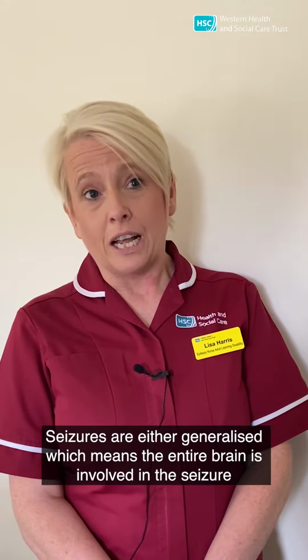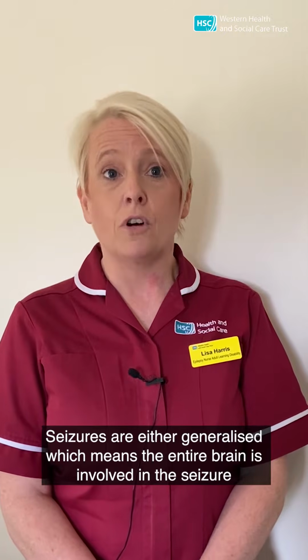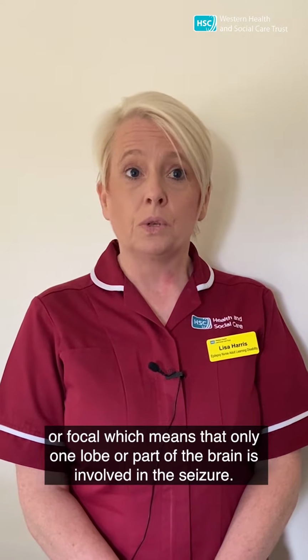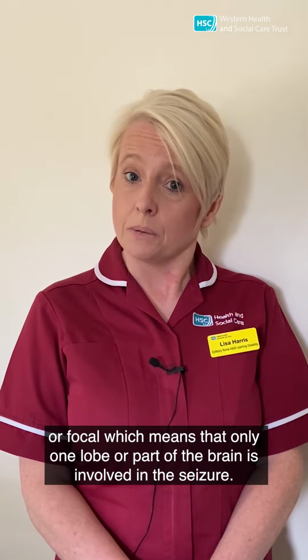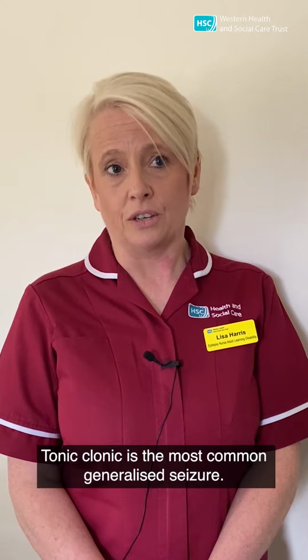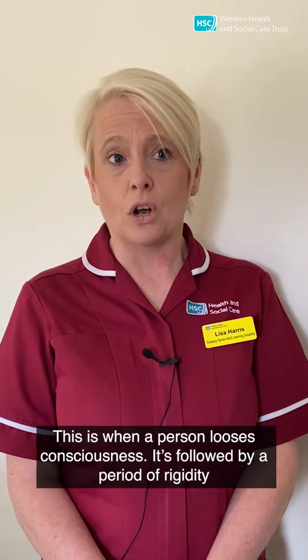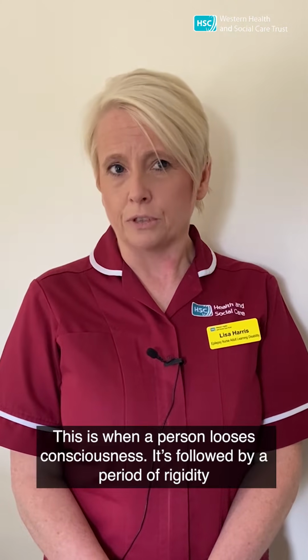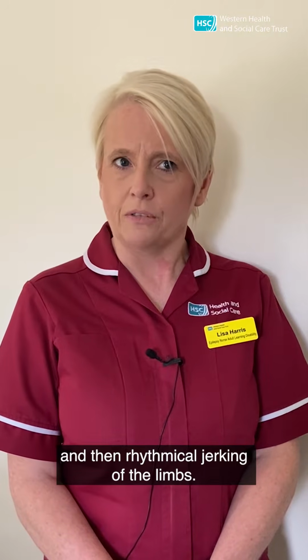What are seizure types? Seizures are either generalized, which means the entire brain is involved in the seizure, or focal, which means that only one lobe or part of the brain is involved in the seizure. Generalized. Tonic clonic is the most common generalized seizure. This is when a person loses consciousness. It's followed by a period of rigidity and then rhythmical jerking of the limbs.